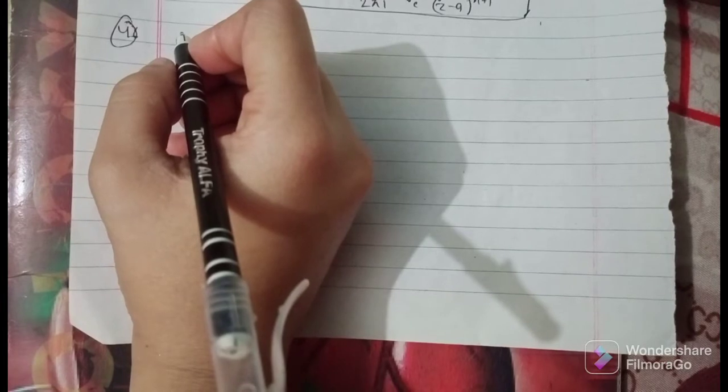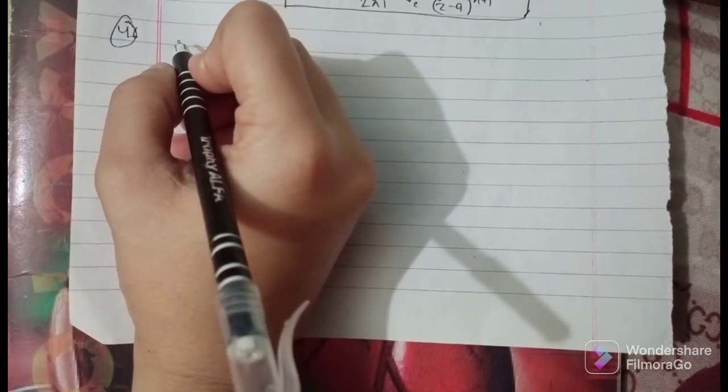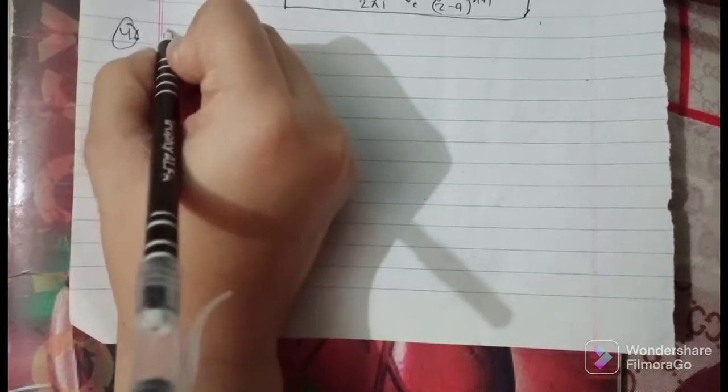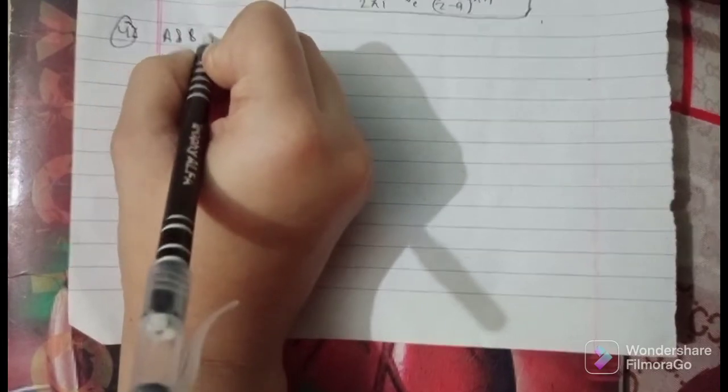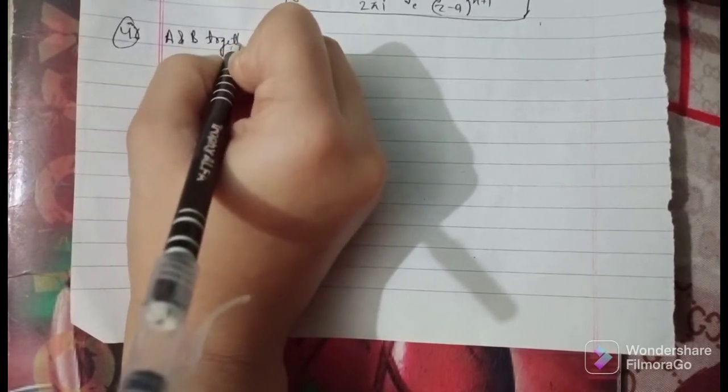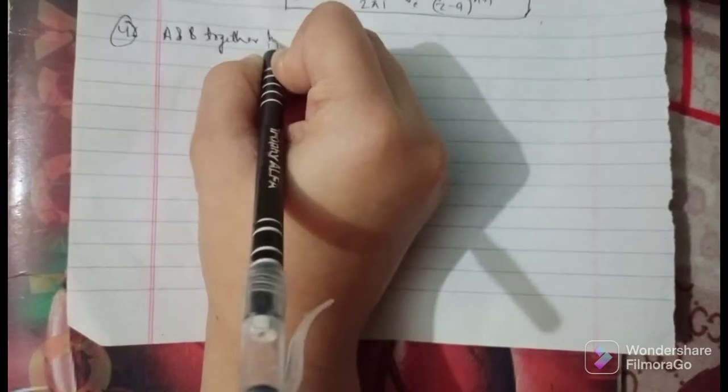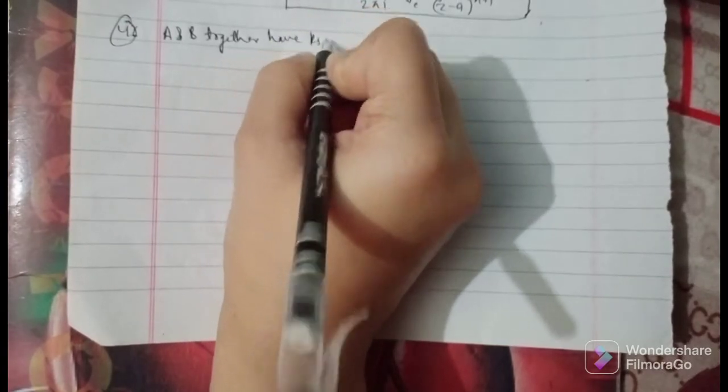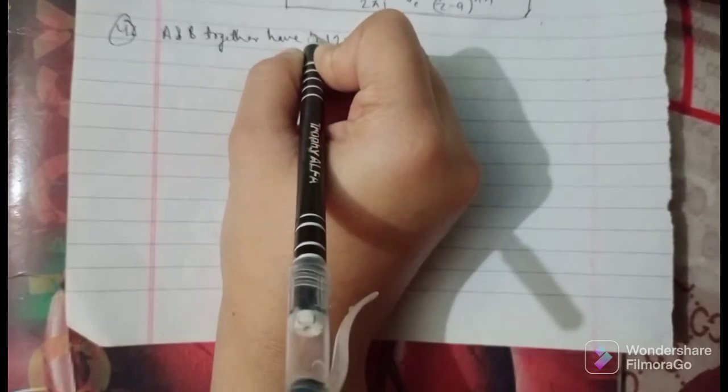The question we have here: A and B together have rupees 1210.